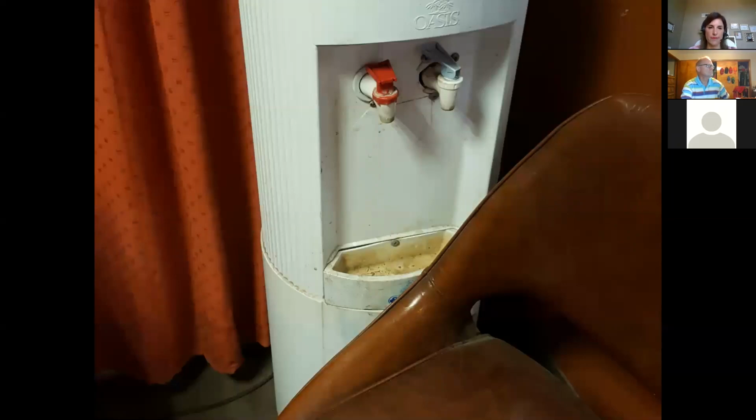And the last one, this is also something that was found in a company. What do you think about this? It doesn't look like you'd want to drink water from it. Yeah, it looks like you don't want to drink that water. Exactly, you don't want to drink that water, but this is in your office.